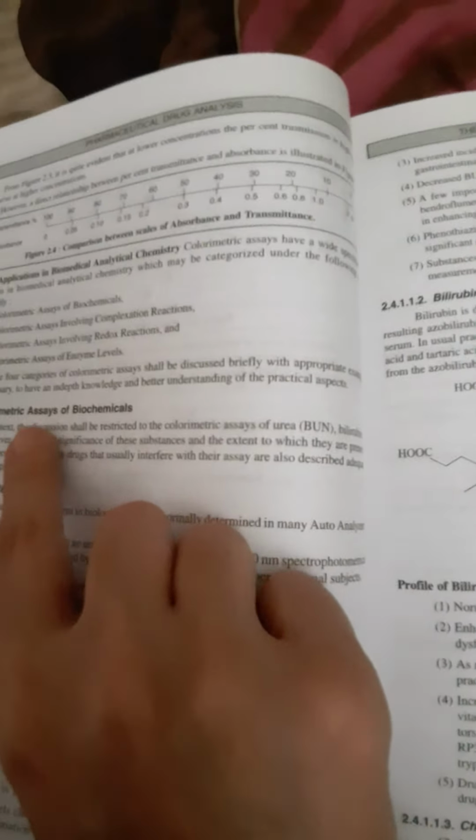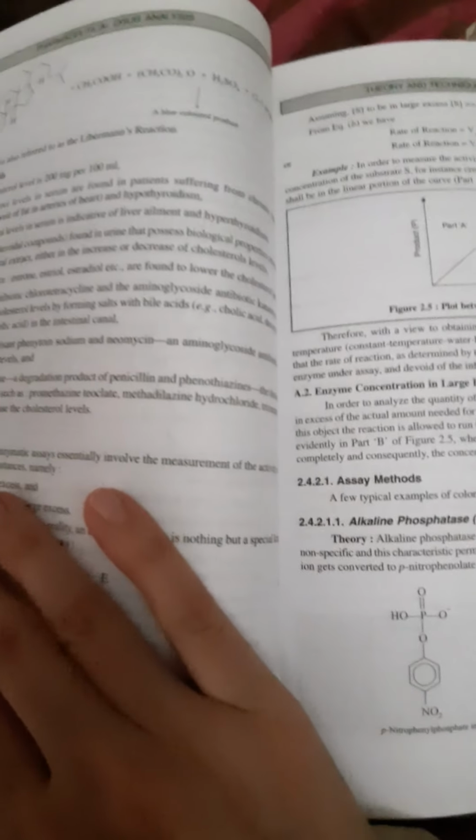In this book, it first explains the colorimetric assay in a very good way, with a lot of formulas and algorithms. Then it goes to the colorimetric assay of biochemicals, which explains a lot and is also very good as a reference. Then it goes to the enzymatic assay. It's also explained very nicely. You can use it as a reference.